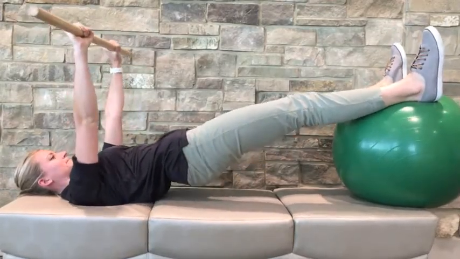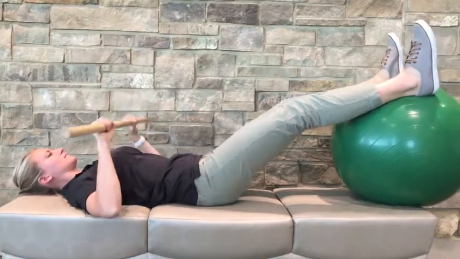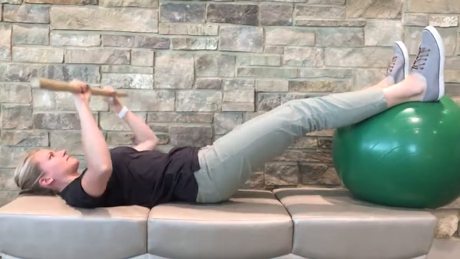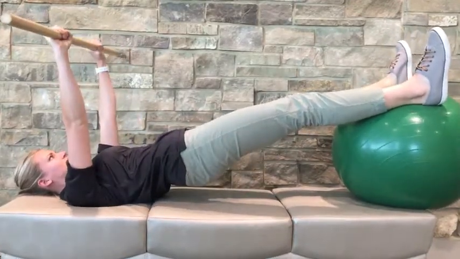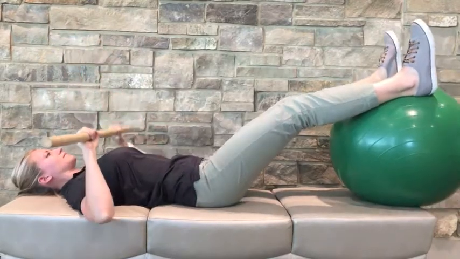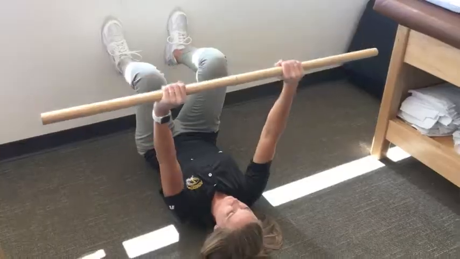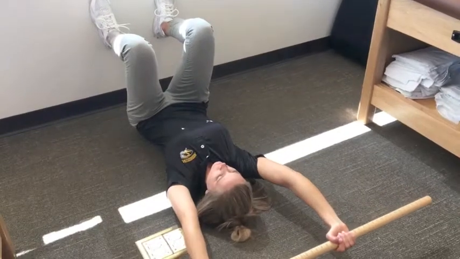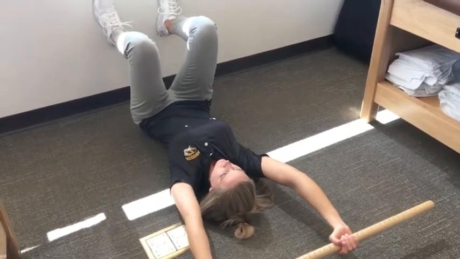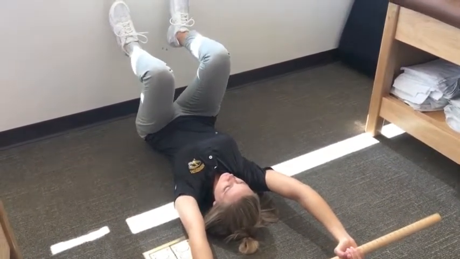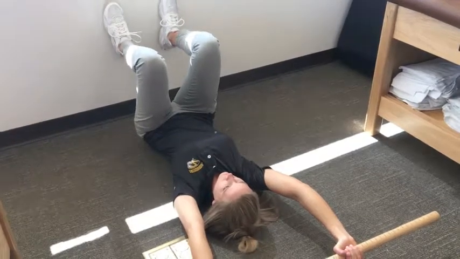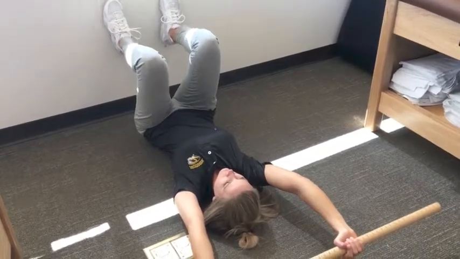This requires quite a bit of neuromotor control for the core, as you can see. This would be more for the advanced patient to work on active assisted shoulder with dynamic core and hip extension. Supine elevation with a pole can be done in all the examples above. This would be an example of using that with the feet on the wall with that little bit of lift.